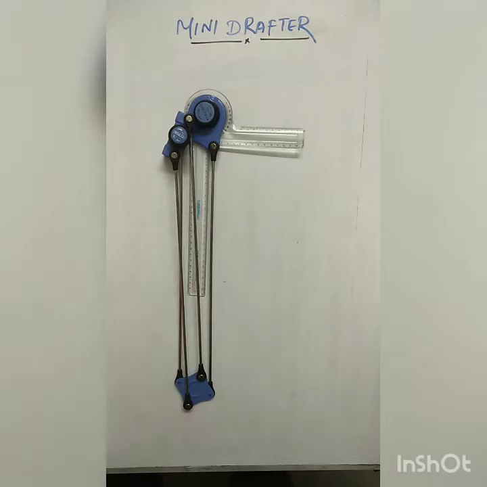And today I am going to discuss the main important thing in engineering graphics. The students are most of them unaware of these things, especially the main drawing instrument equipment. It's called a mini drafter, which is a wonderful instrument in drawing things very easily. Okay, this is the main instrument.